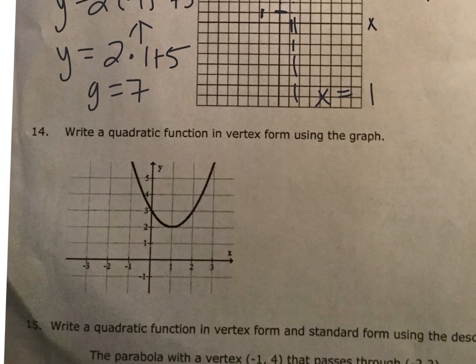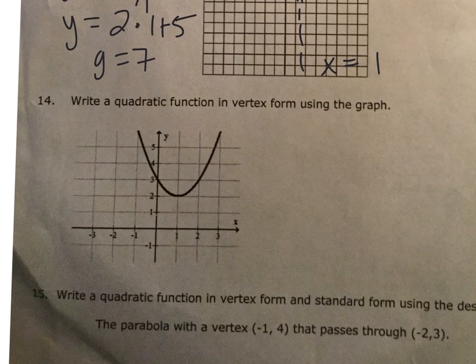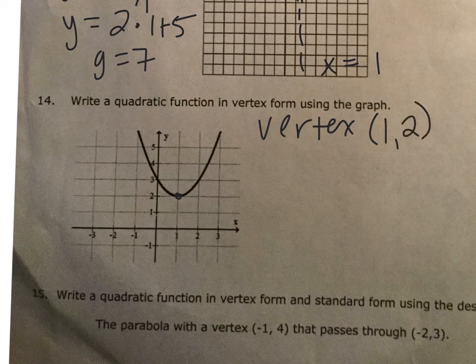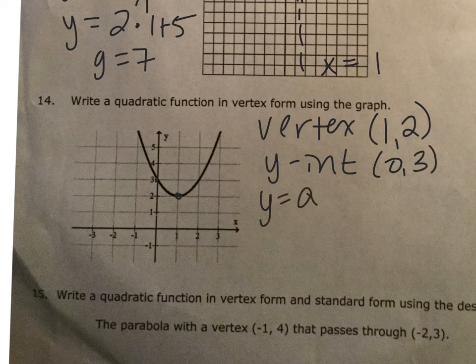14. Now we have a graph, and we need to write the vertex form of the graph. So I am first going to find my vertex by looking at the graph. That's right here. So that's 1, 2. And then I'm going to find my y-intercept, because I can find that easily. It's 0, 3.